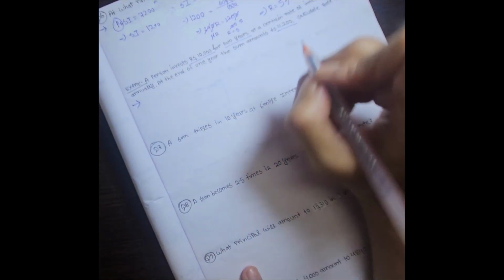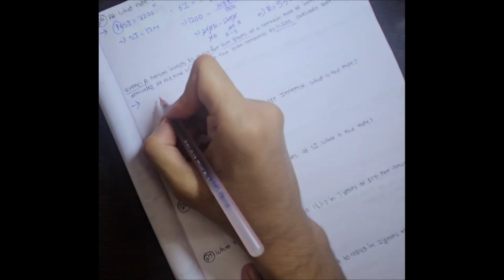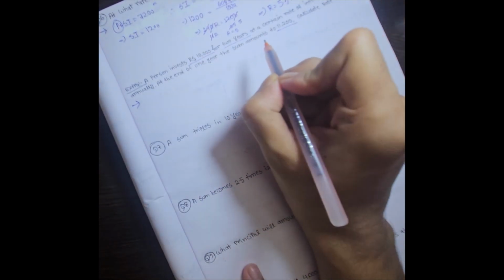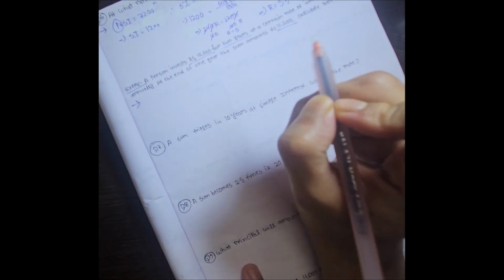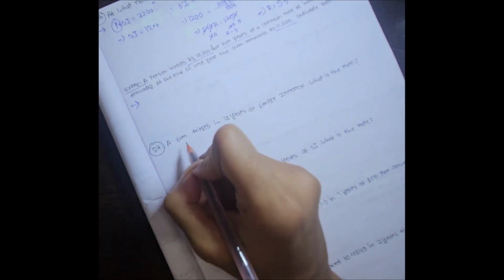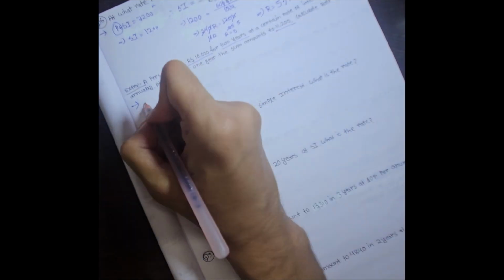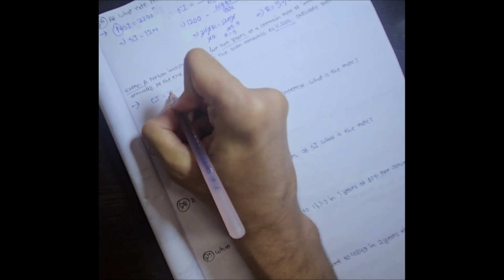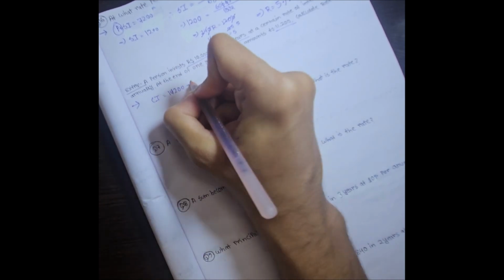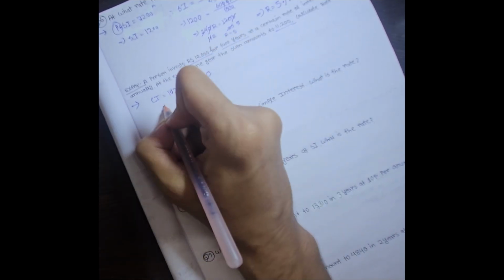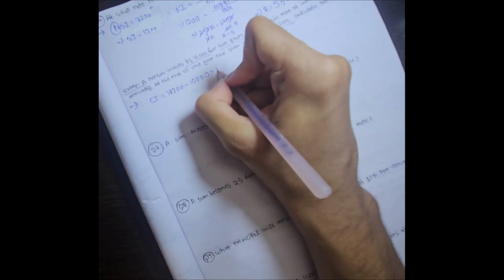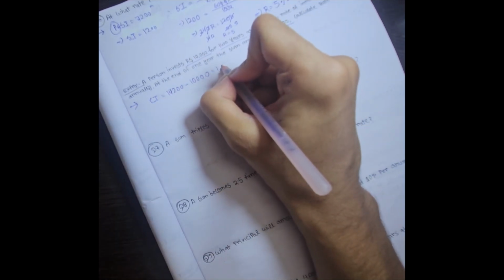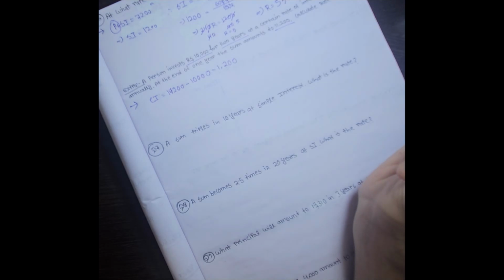First, let's see how much compound interest he earns in 1 year. In 1 year he earned interest of 1200. The CI is 11,200 minus 10,000, which is the capital, which is 1,200, right?